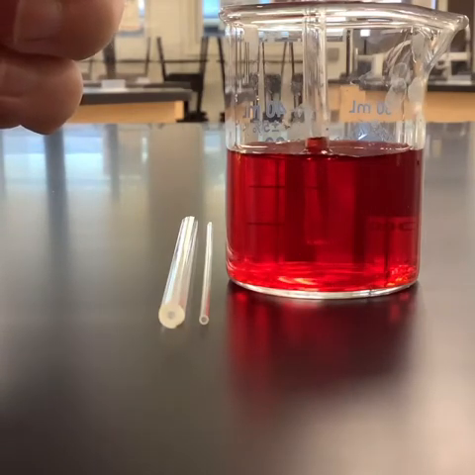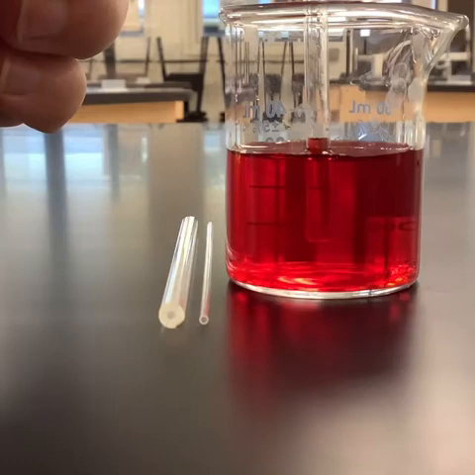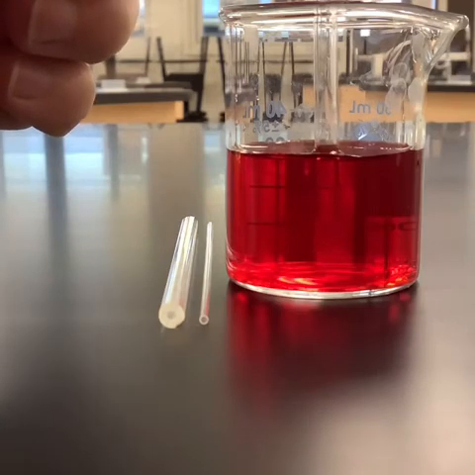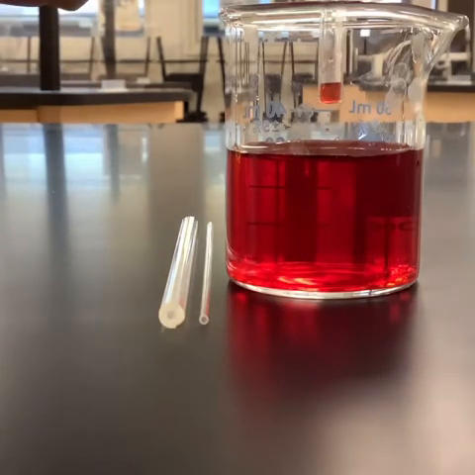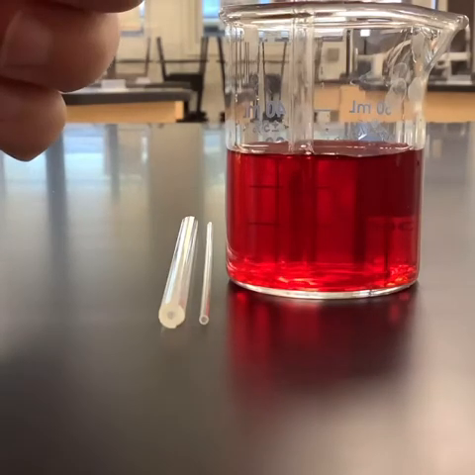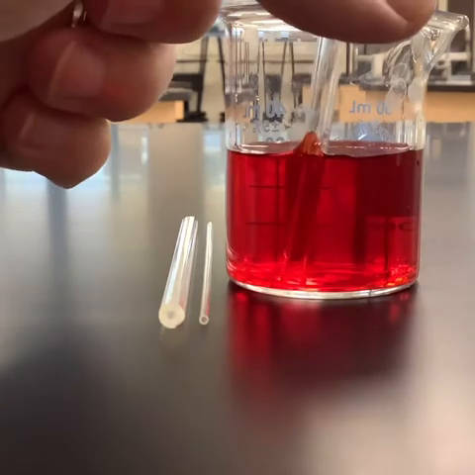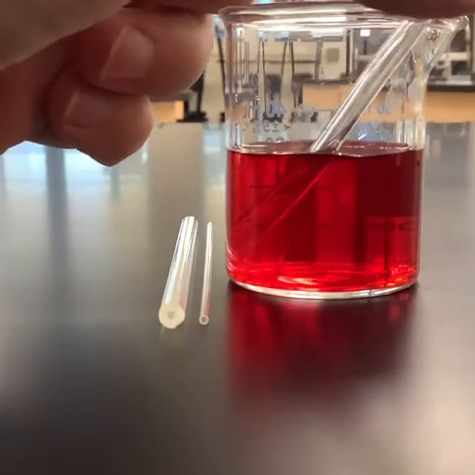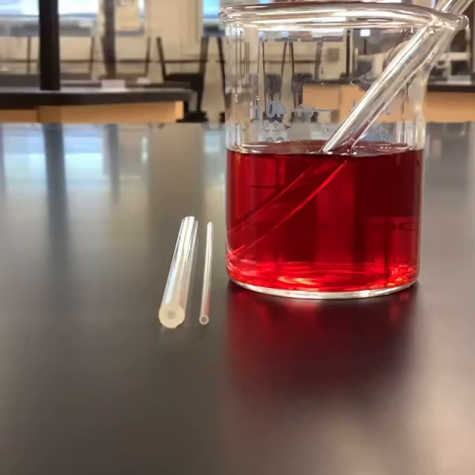It's kind of staying above the surface of the liquid a little bit. So if we pull it out, we can see that some of it stays in there. That's our capillary action that's going on, right? How is that staying in there? So, let me get a ruler.